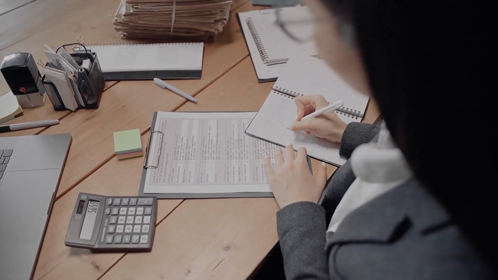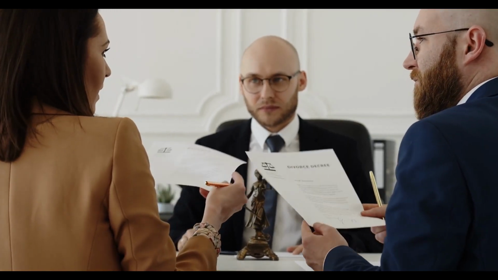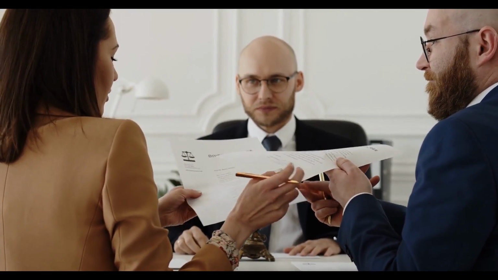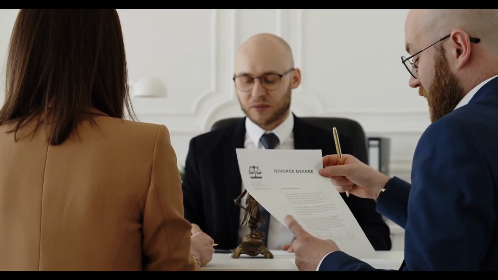Forming an LLC yourself is certainly possible, but the time and cost involved can vary depending on your state's requirements. While legal assistance isn't mandatory, consulting with a lawyer can ensure you're complying with all state-specific rules and can be particularly helpful for more complex business structures.